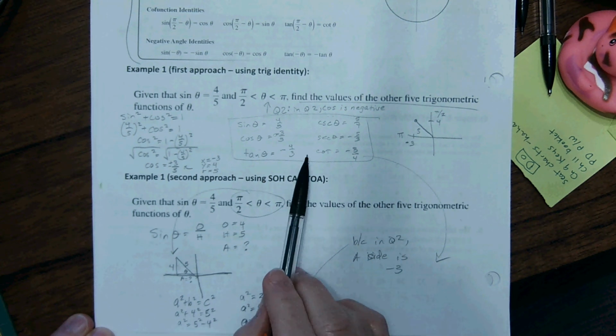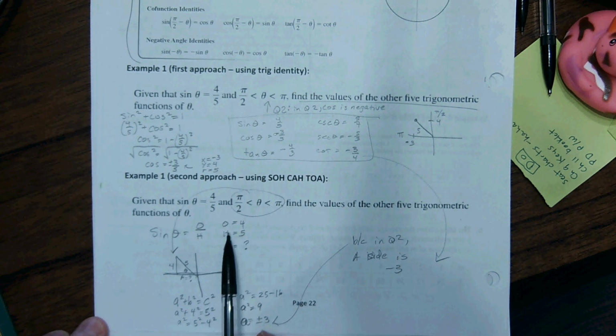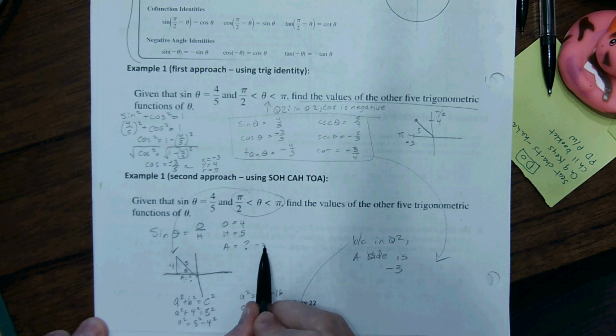Then I would find the other 5 trig functions as we did up here, with knowing our hypotenuse, our opposite, and our adjacent, which we figured out was negative 3.